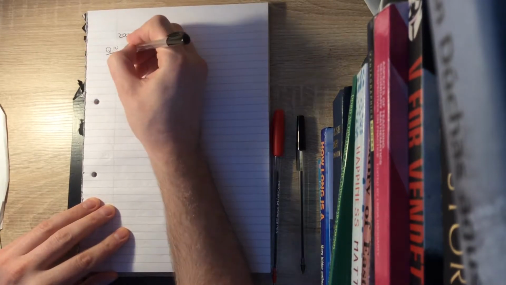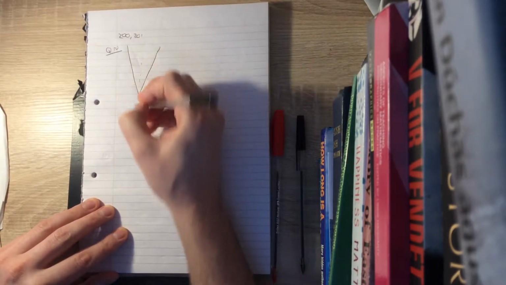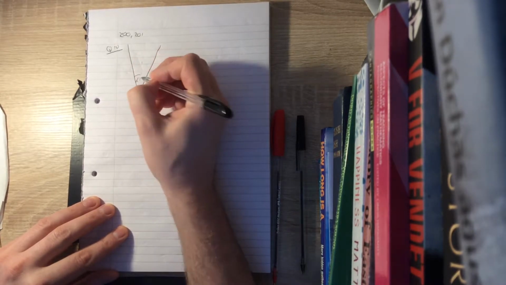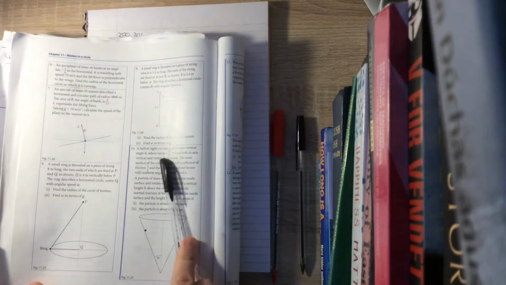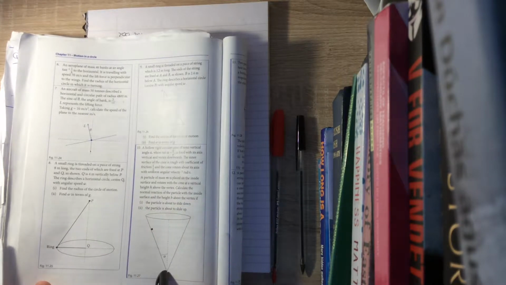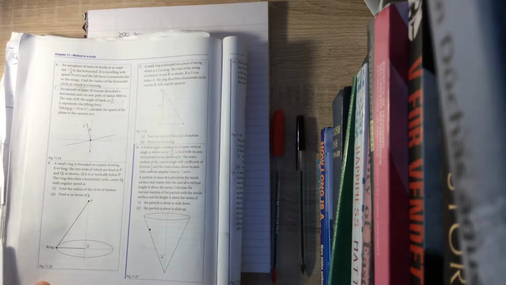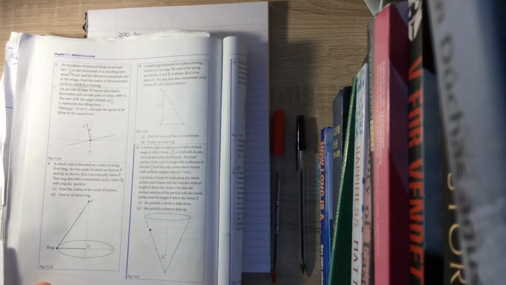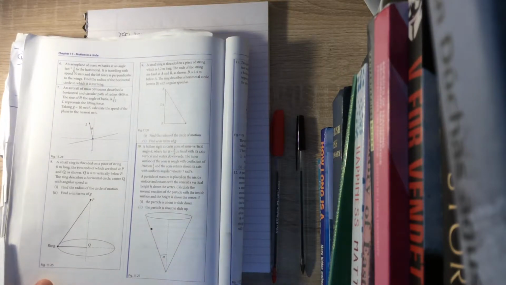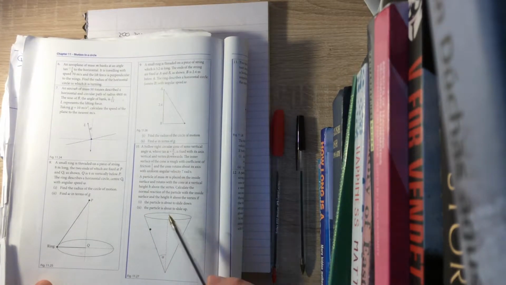So question 10, first of all, says a hollow right angular cone of semi-vertical angle alpha, that's this angle here, where tan alpha is 3 over 4, is fixed with its axis vertical and vertex downwards, as in the diagram. The inner surface of the cone is rough with coefficient of friction 1/2, and the cone rotates about its axis with uniform velocity of 7 radians per second. A particle of mass m is placed on the inside surface and rotates with the cone at a vertical height h above the surface. Okay, so there's some height h.